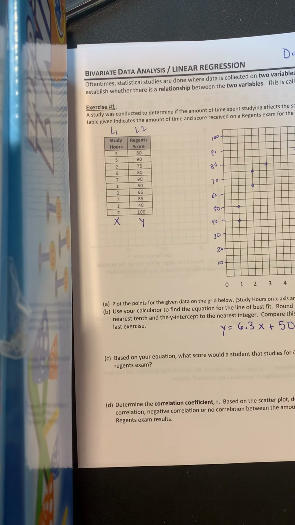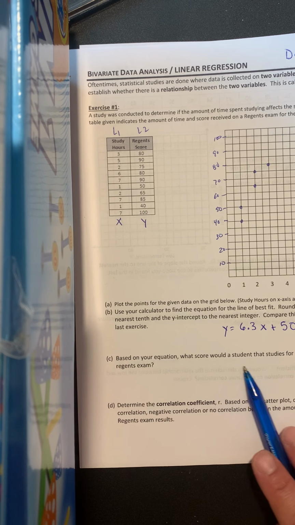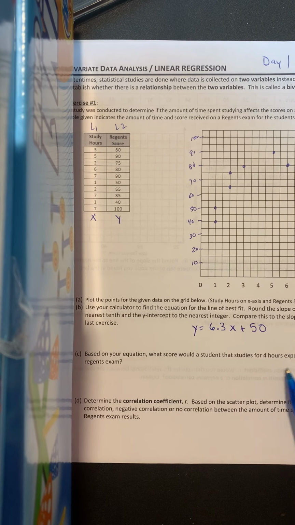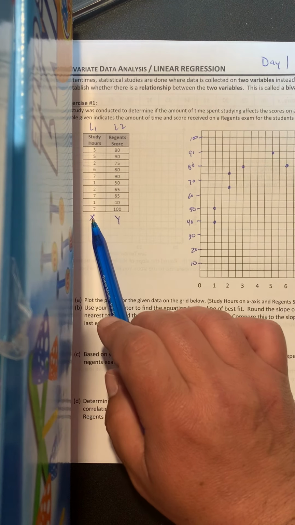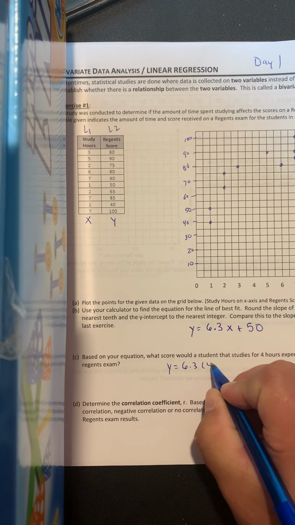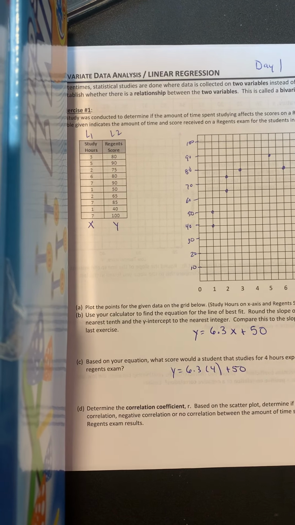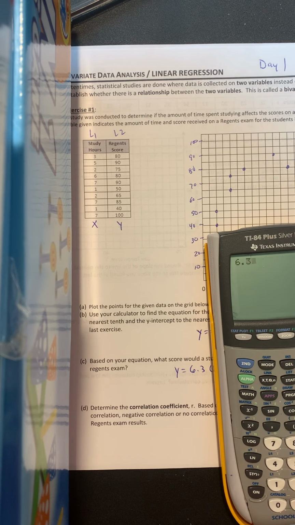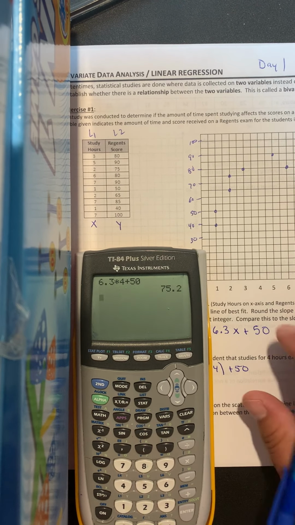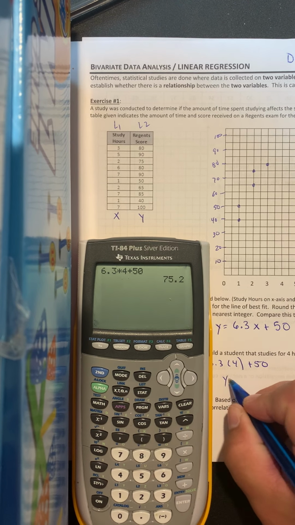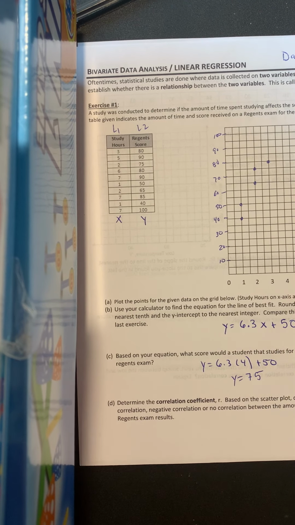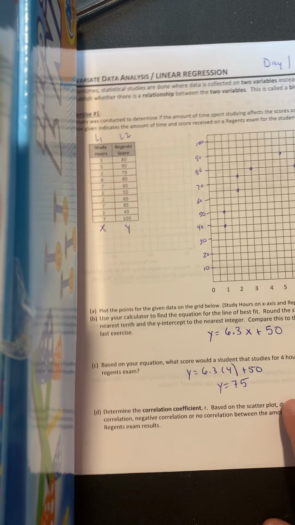Okay? Part C, what score would a student who studies for 4 hours expect to get? So 4 hours is this column, L1, which is your X value. So all I'm going to do is plug in 4 for X. So I do 6.3 times 4 plus 50. And if you study for 4 hours, you should get a 75 on your region score. Okay?